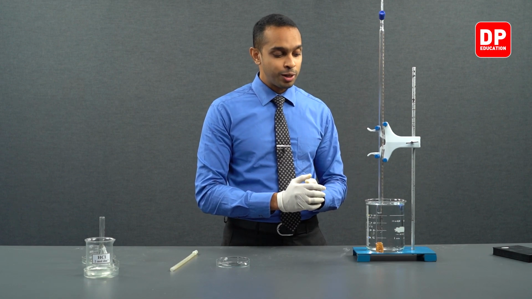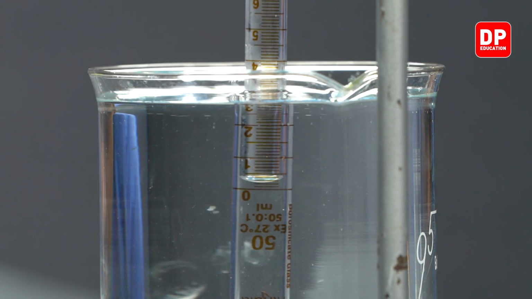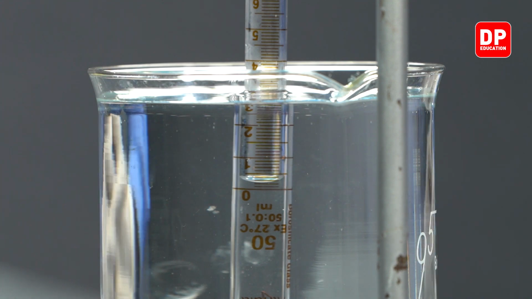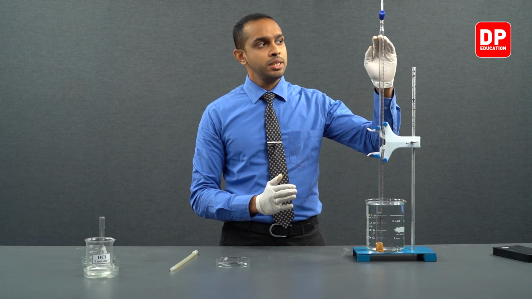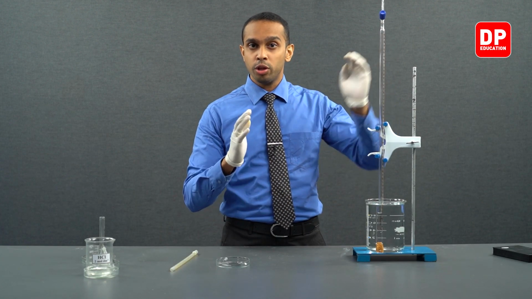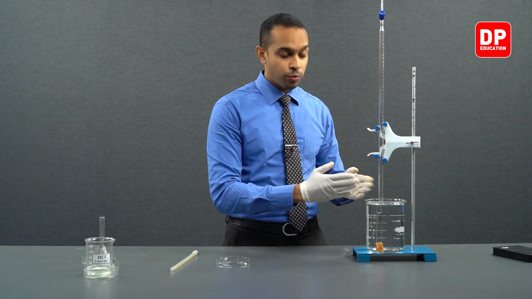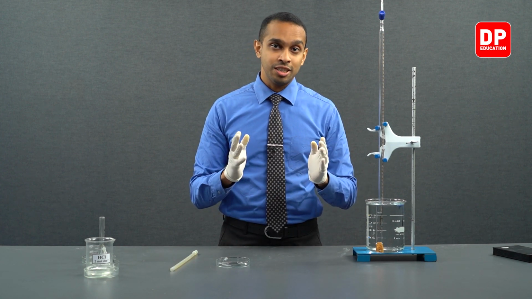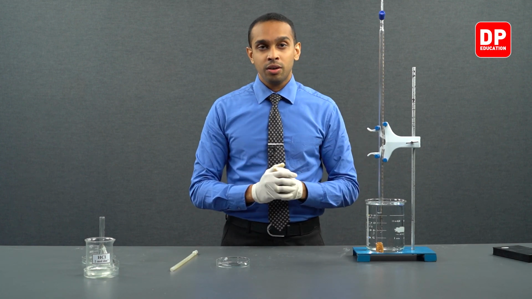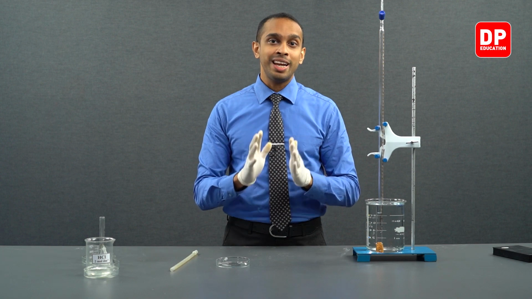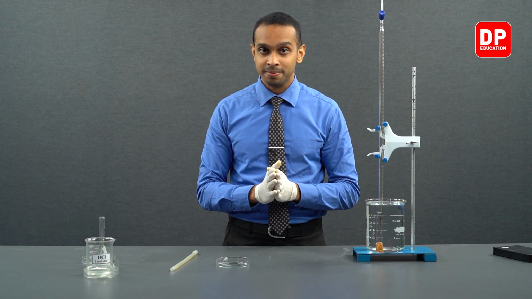Now, if you take a look at the reading over here, it is at 0.2 milliliters. We started the reaction by filling water all the way up to 50 milliliters. Now, the water level inside the burette is at 0.2 milliliters, meaning we have collected 49.8 milliliters of hydrogen gas.